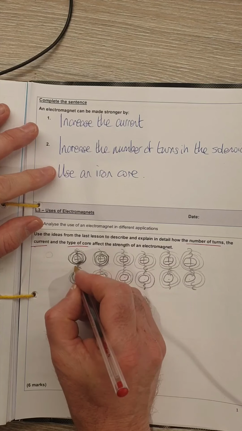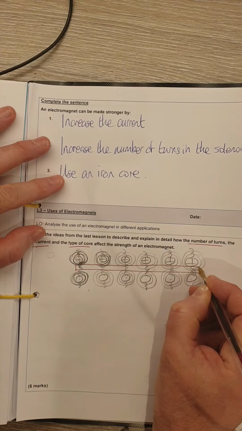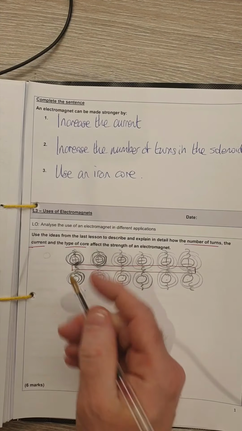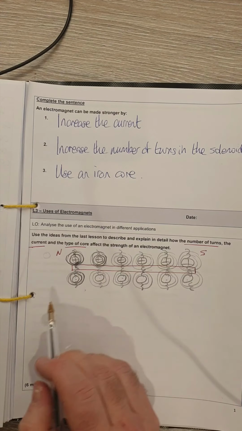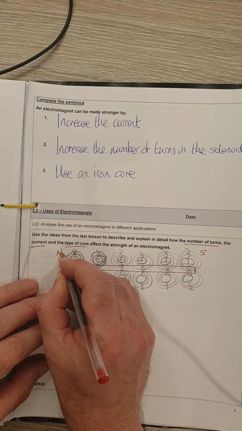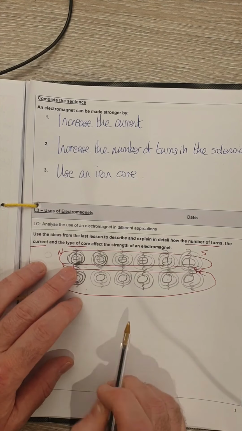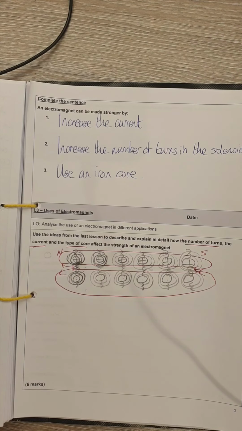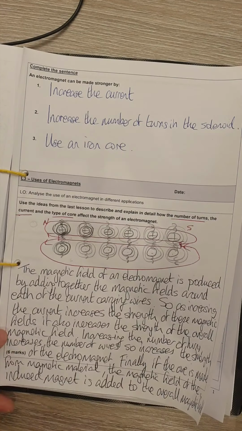And the third thing I can do is put a piece of iron inside here. This is a magnetic material, and remember that was our north pole, that was our south pole. So this is going to induce a magnetic field inside here. So this will add along with the magnetic field from the wires to give us an even stronger electromagnet.